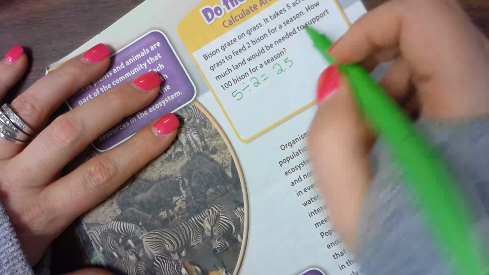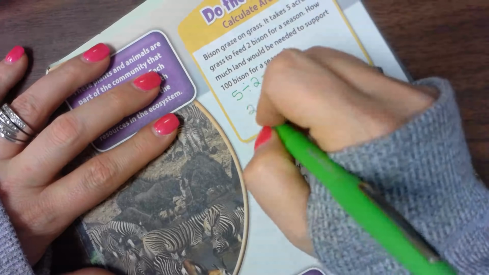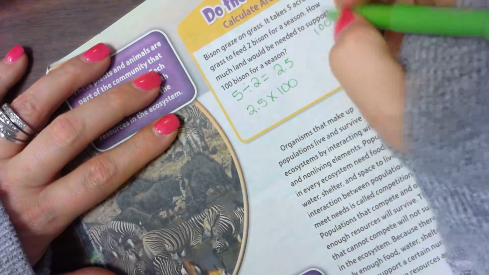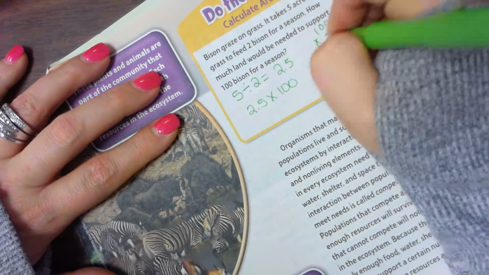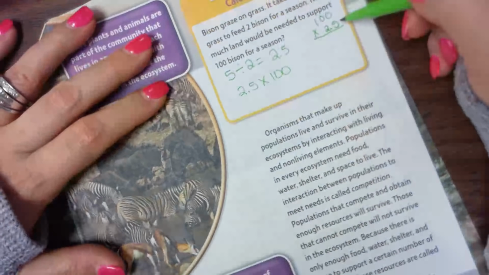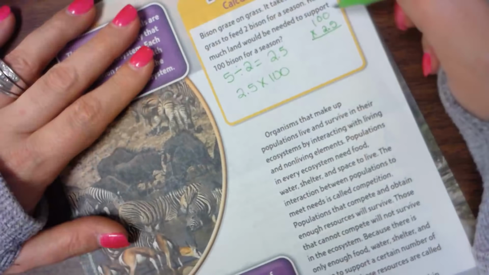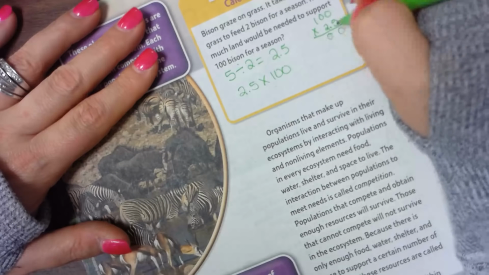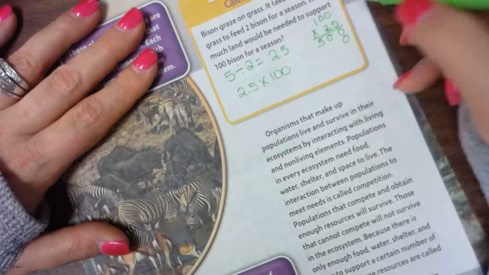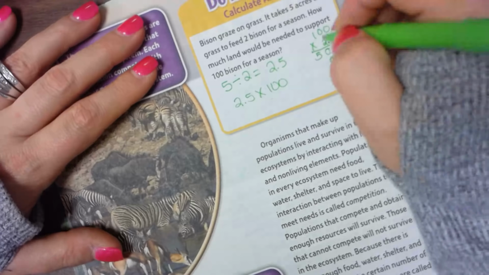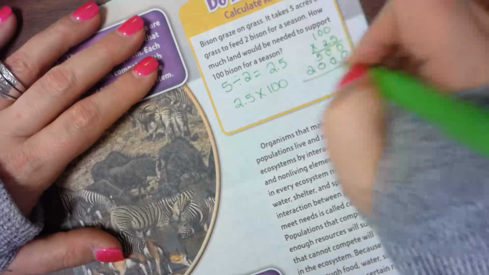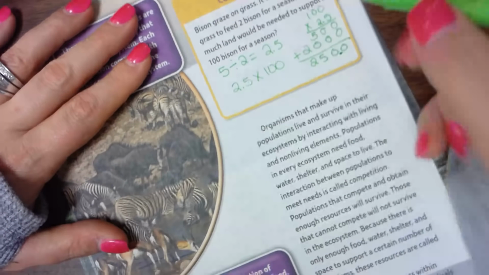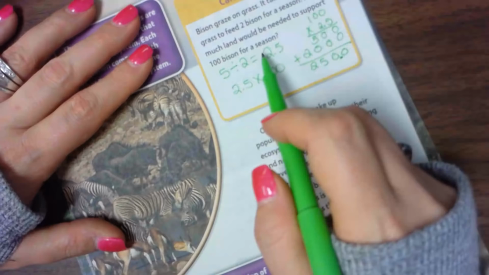Okay. So if I have 2.5 acres times 100 bison, okay, now I got to do it up and down. 2.5. If I mess this up, don't laugh at me. Well, we'll just do it this way. 5 times 0 is 0. 5 times 0 is 0. 5 times 1 is 5. Placeholder. 2 times 0 is 0. 2 times 0 is 0. 2 times 1 is 1. Add it all up. 2500. Bring down the decimal. All right. So how much land would be needed to support 100 bison just for one season?